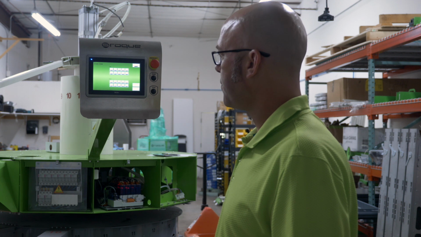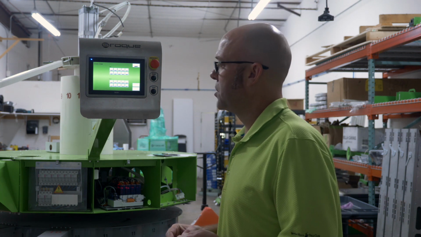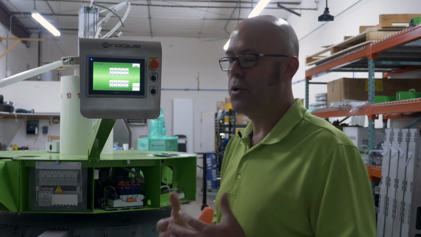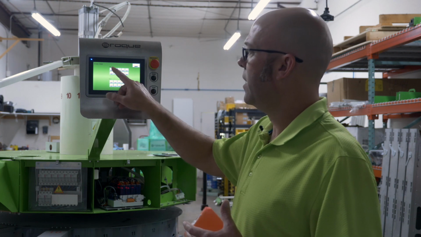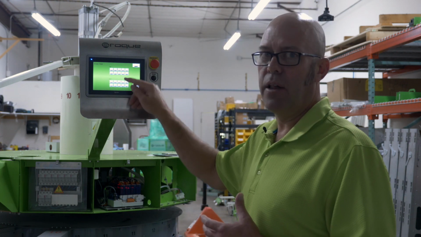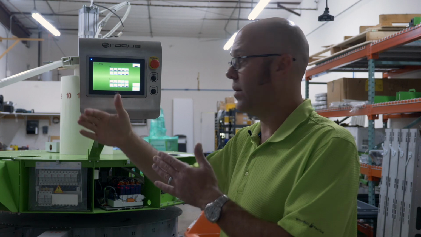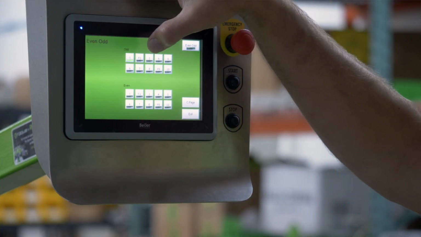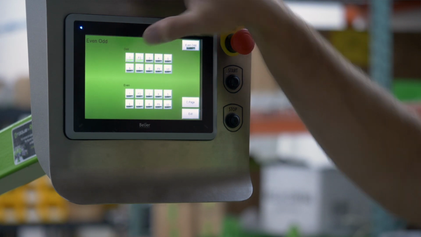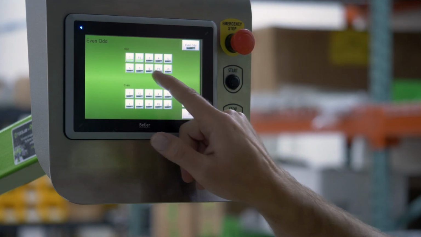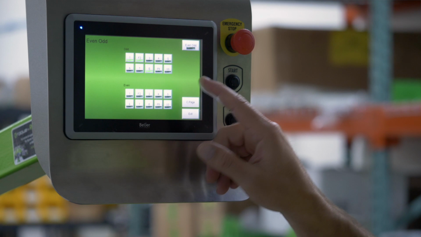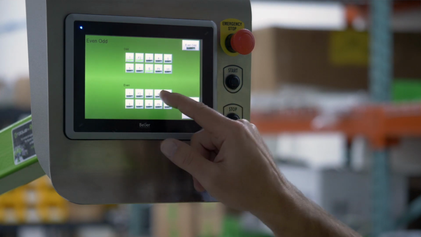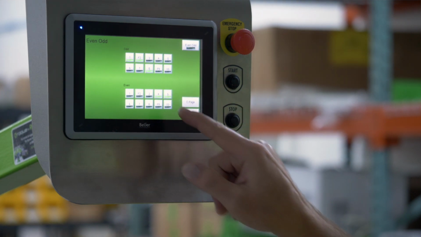Even and odd. This is a function that personally I don't use, but the theory behind it is that every even and odd pallet you're going to print on different print arms. So for my odd pallets, say I'm going to print station 1, a flash, and 8, color 8. On my even, I'm going to print 4 and 5.